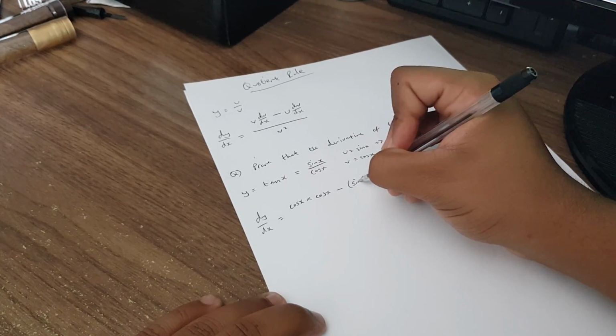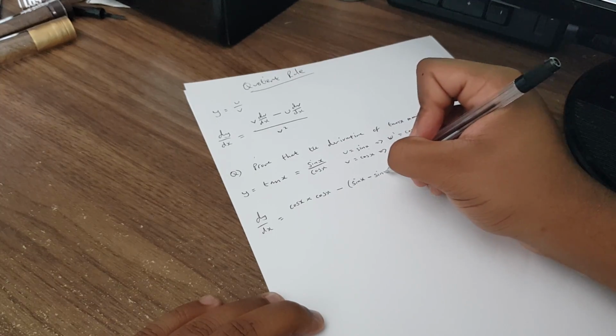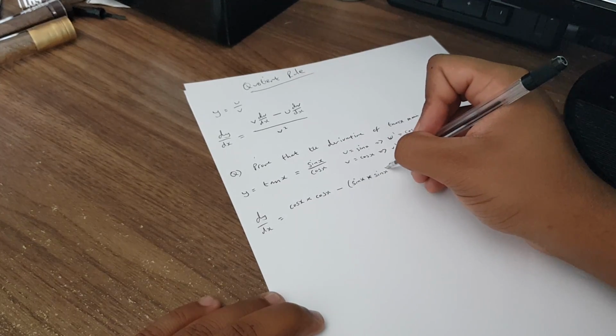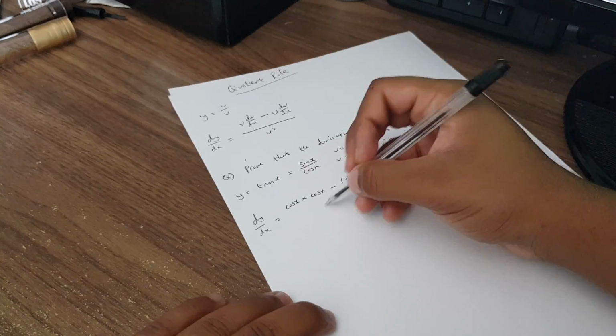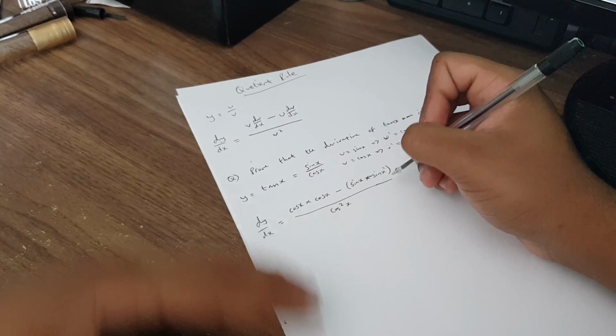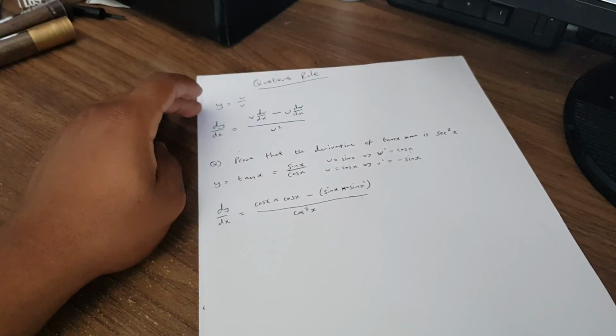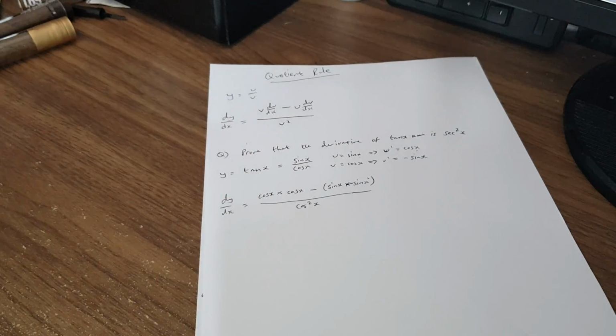So we've got cos x times cos x minus sine x times minus sine x, all divided by cos squared x, because our bottom term is v squared.